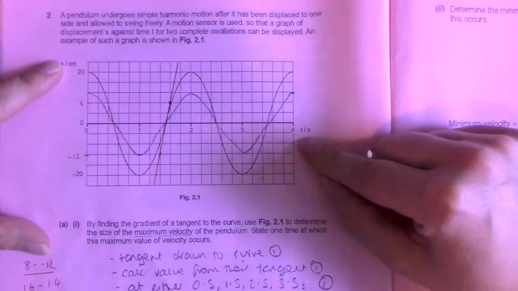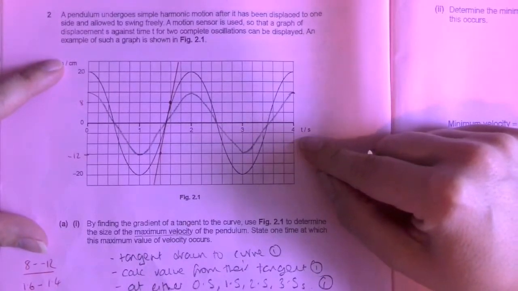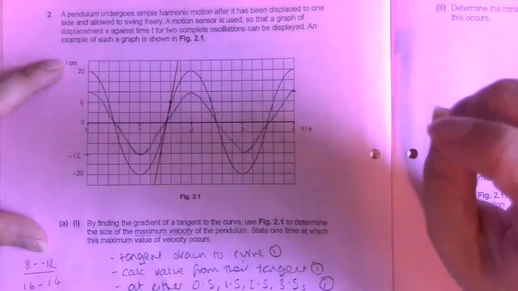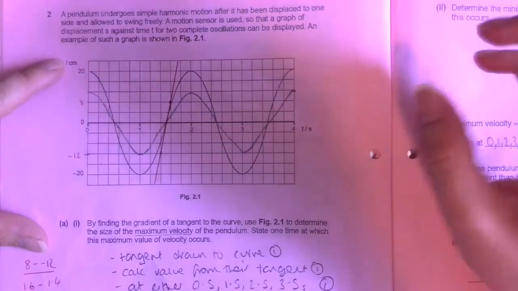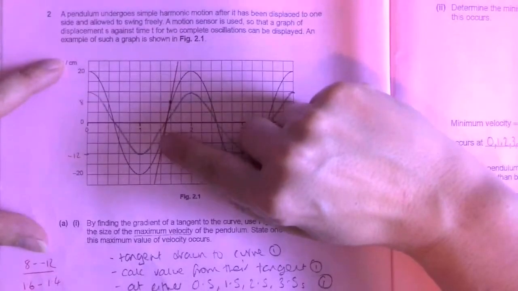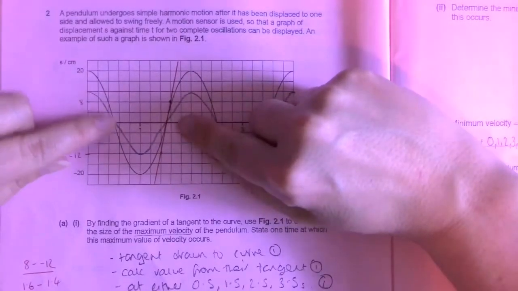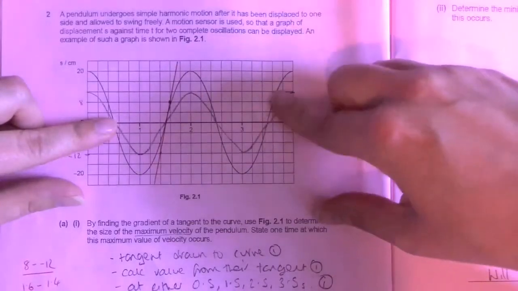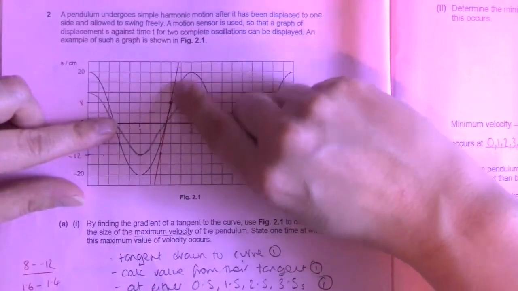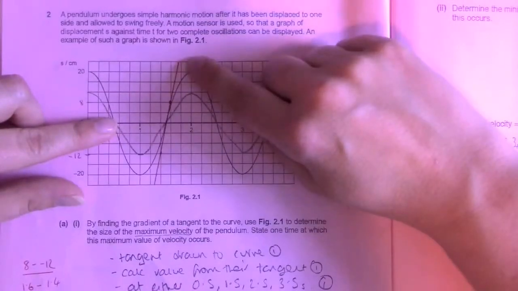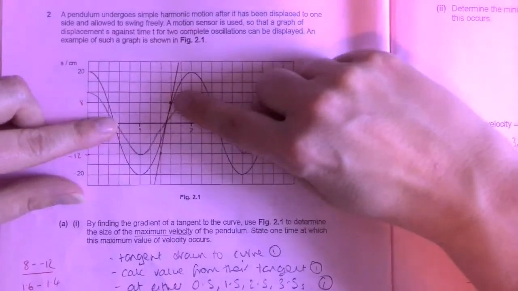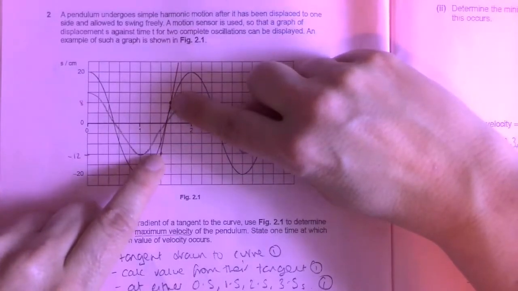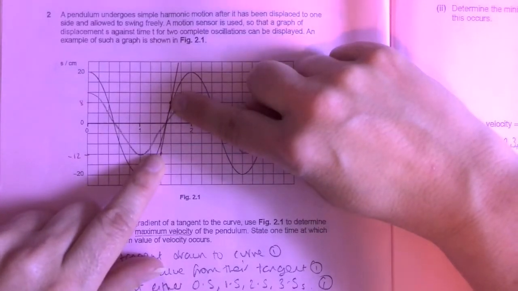So this is a displacement time graph. You need to remember that the gradient of a displacement time graph is the velocity. So the maximum velocity is going to happen when the gradient is steepest. So that's going to be here. You could also choose here, but it doesn't matter. Here or here I would go for. So there's my tangent there, right? The red line is the one I drew on, and then these 2 points are the points I chose for calculating my gradient.